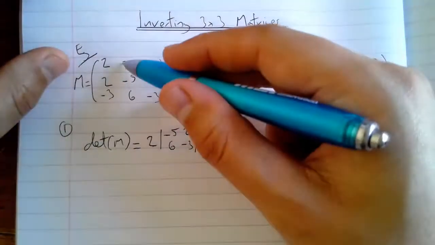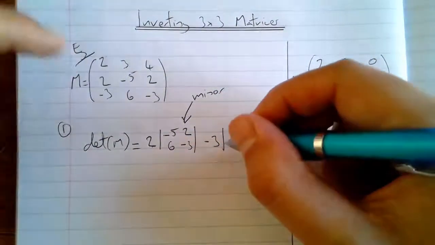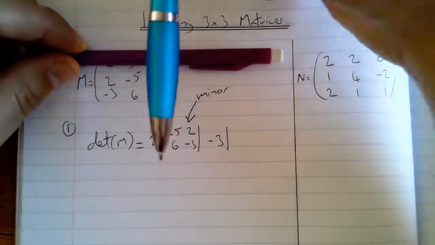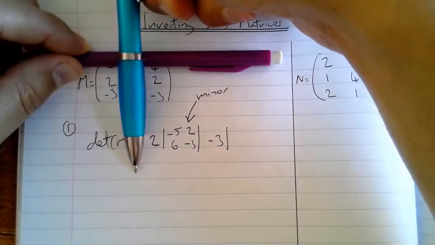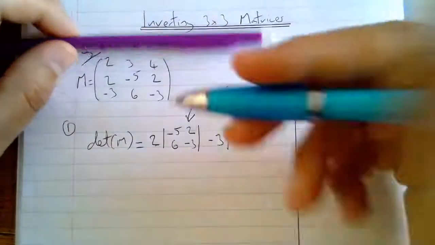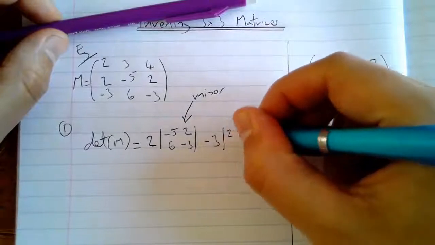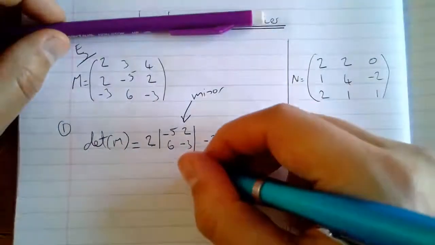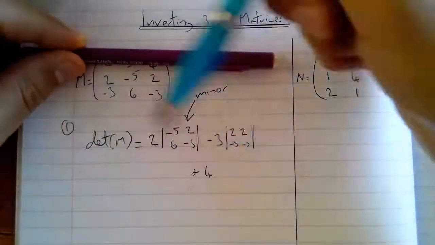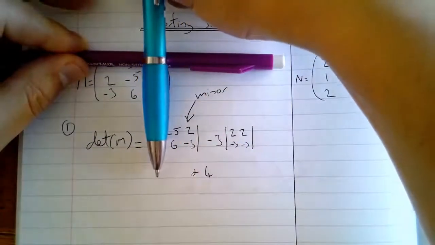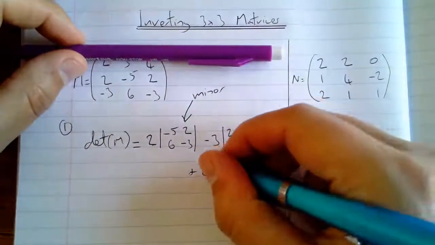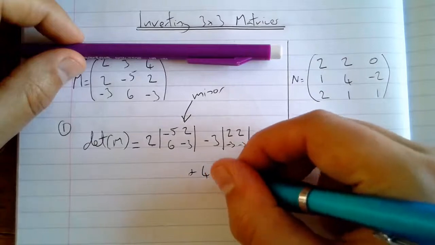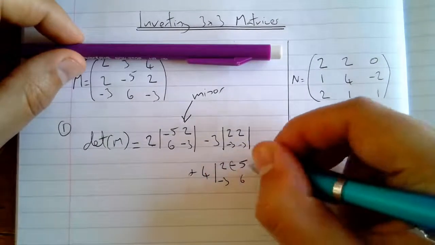I then do negative 3 lots of, so negative whatever this is, and then use that minor. The minor for this one is I cover up the column, cover up the row. I've got 2, 2, minus 3, minus 3. And then do my last one, plus 4 lots of cover up the column, cover up the row, 2, minus 5, minus 3, 6. Minus 3, 6, that's a minus 5.